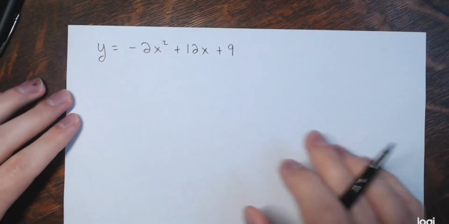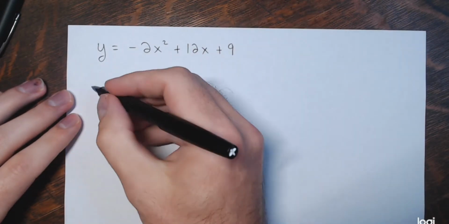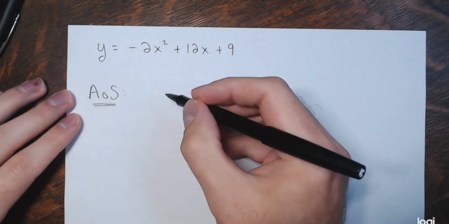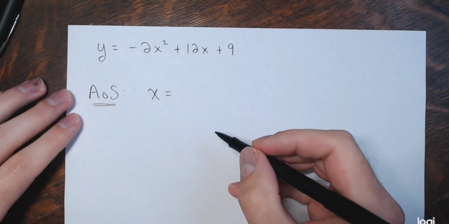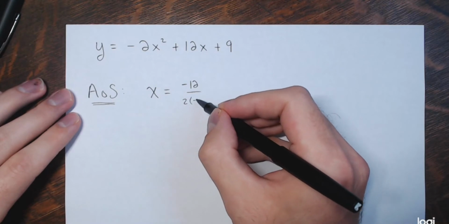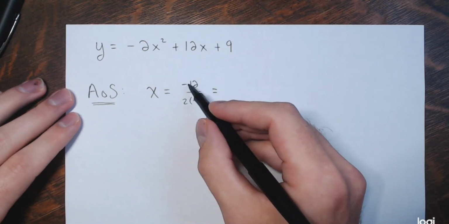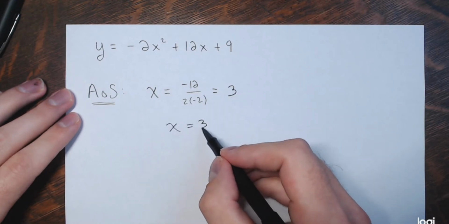All right, so it's in the form I want: y equals ax squared plus bx plus c, great. Once it's in that form, I can jump right to what the axis of symmetry is going to be. And it's a vertical line, x equals some number. That was the opposite of b over 2a, so negative 12 over 2 times negative 2. B is 12, a is negative 2. That's negative 12 divided by negative 4, that's positive 3. So there's the first part.